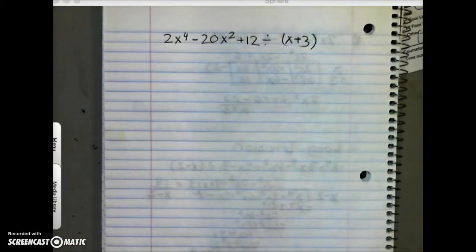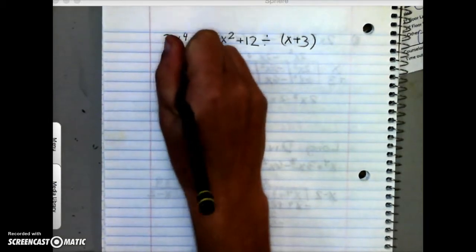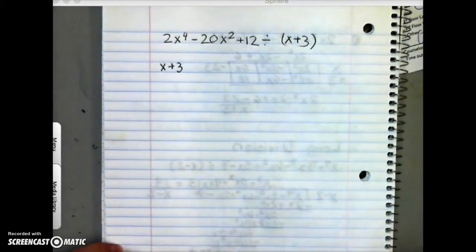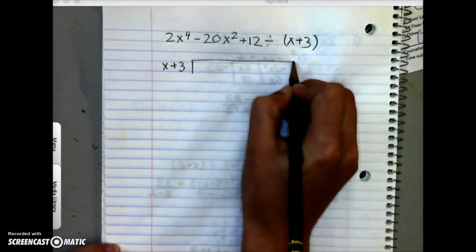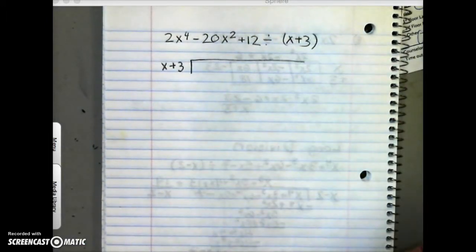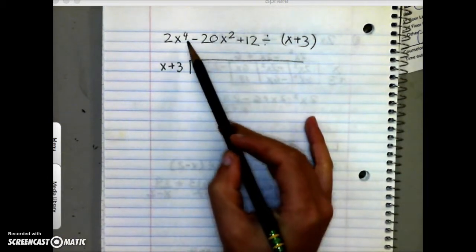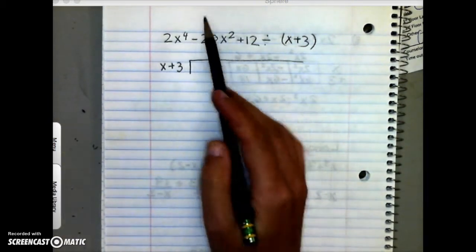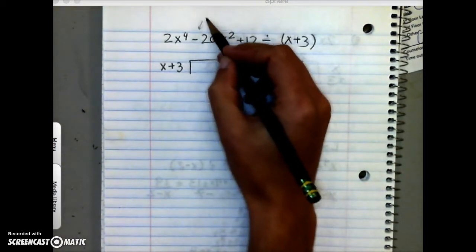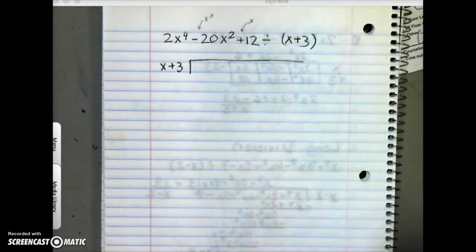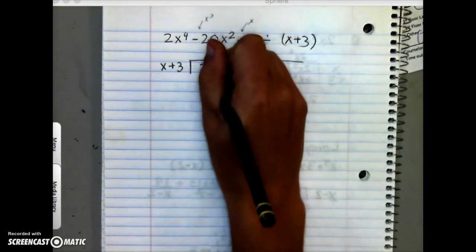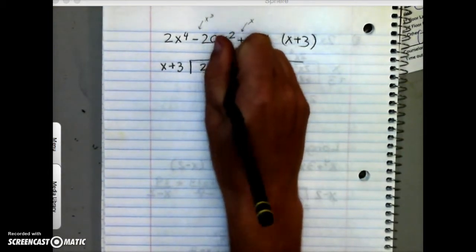So we're going to set it up. X plus 3 on the outside. And then under the division bar, this one is a little trickier because there are terms missing. Right? There's no x cubed. X cubed goes here. There's no x. So in order to keep ourselves organized, what we need to do is add in zeros anywhere we don't have a term.